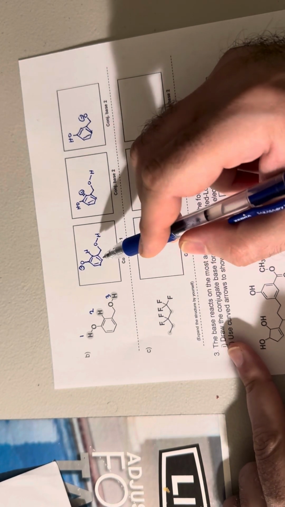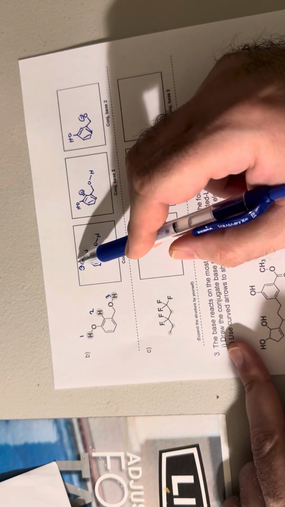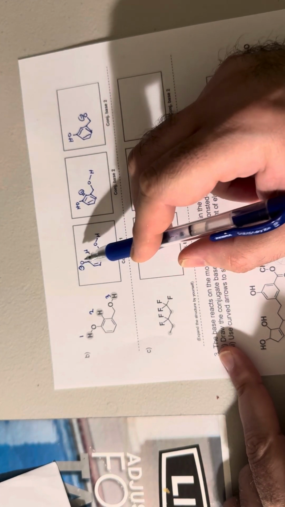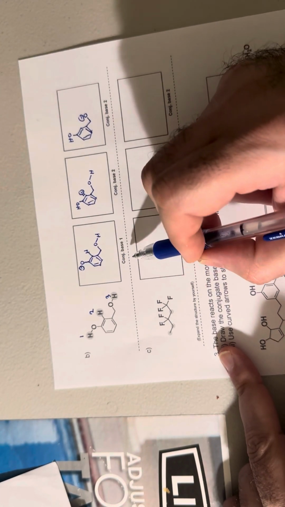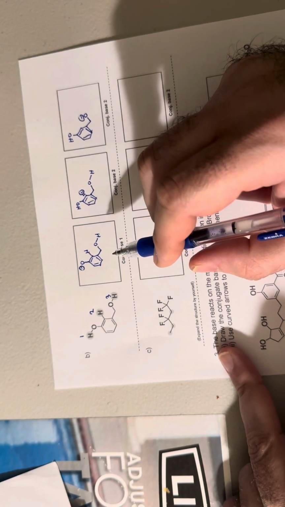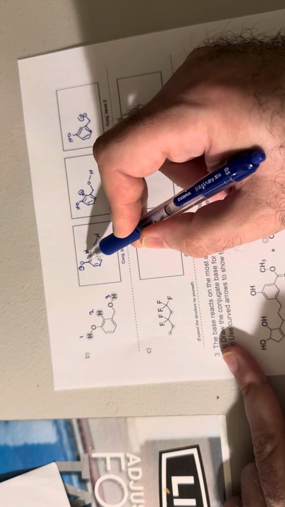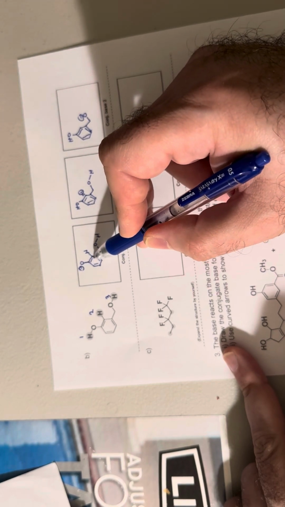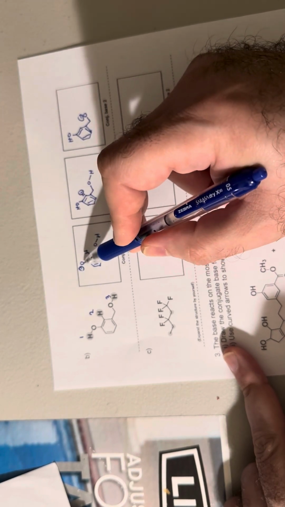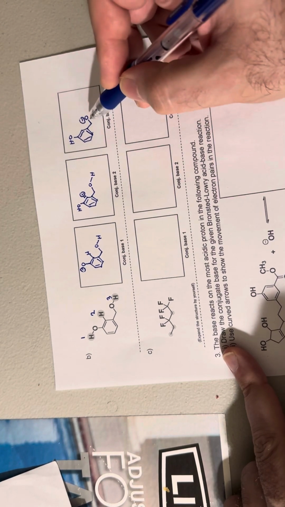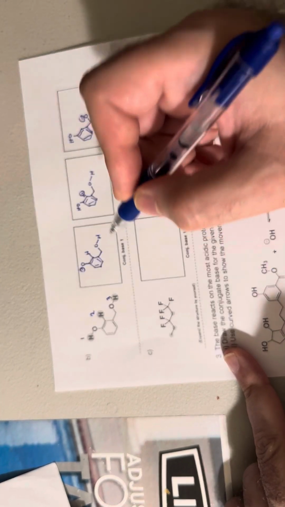So it tells us that this proton that's going to be released from this oxygen and give us the first conjugate base will be more acidic because of the double bond as a neighbor of this oxygen, while there's no double bond as a neighbor for this one, so this is more acidic.